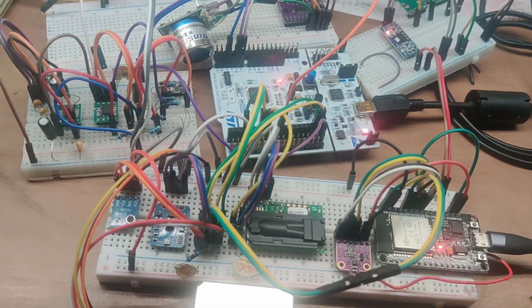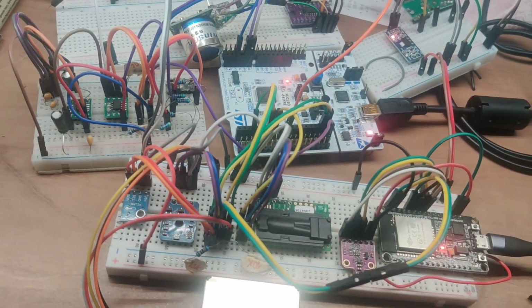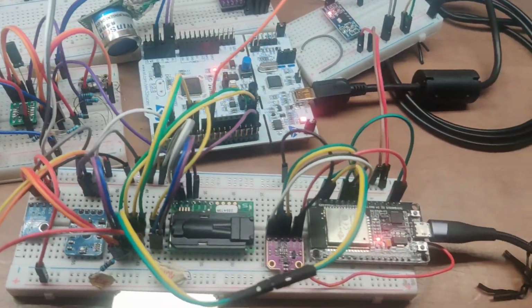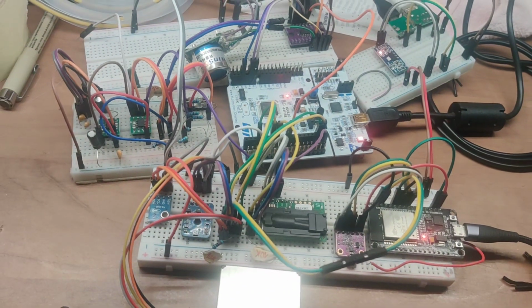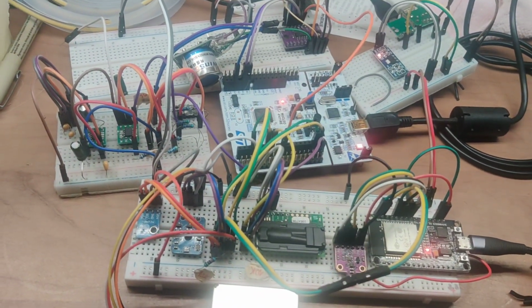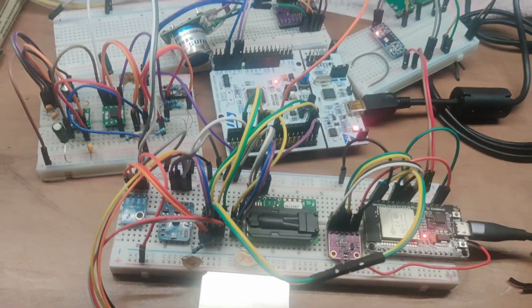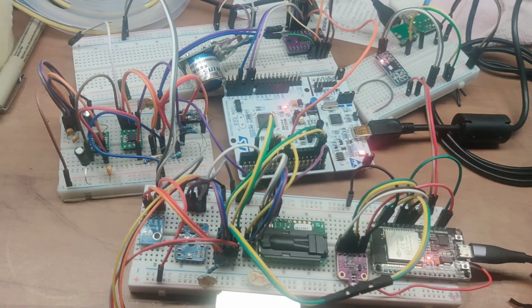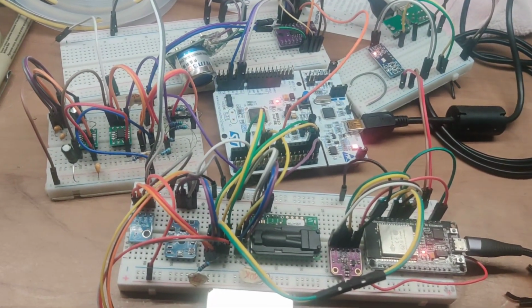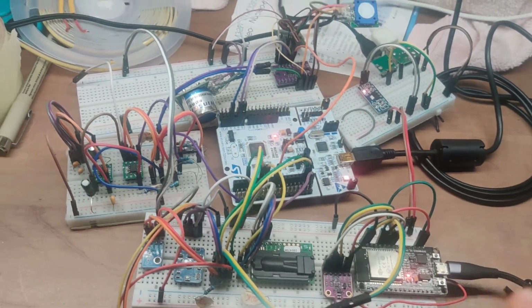In the future I will add some indicator, like a buzzer or something, that will let you know if you need to change something. But for now it's kind of on a test run, to see if it's working well. These are a few of the sensors I took from some projects that I did before. I joined them all together. This is an idea that I got, and this is how I arrived at this.